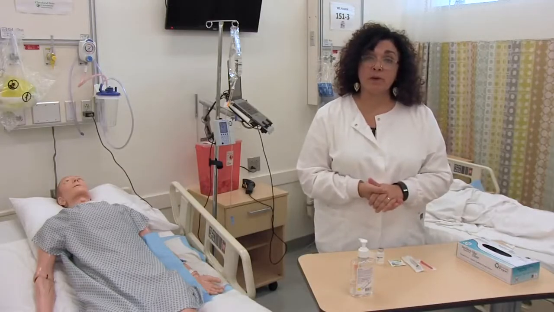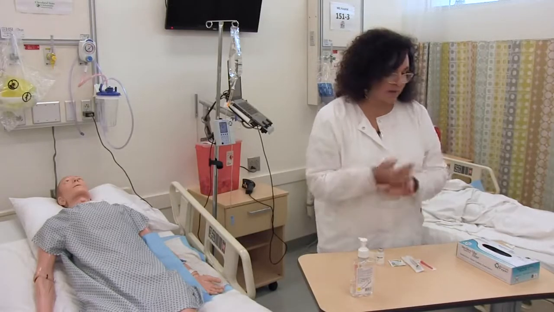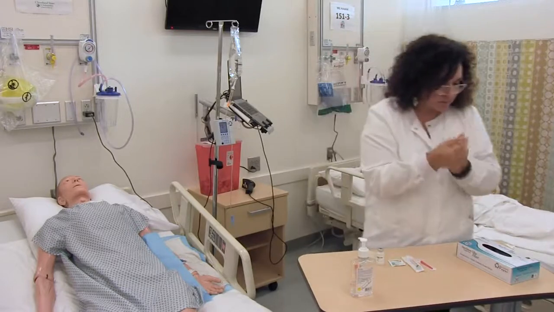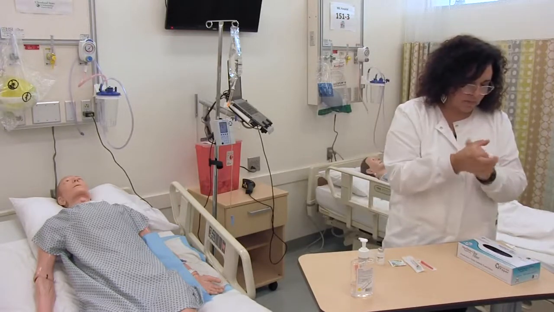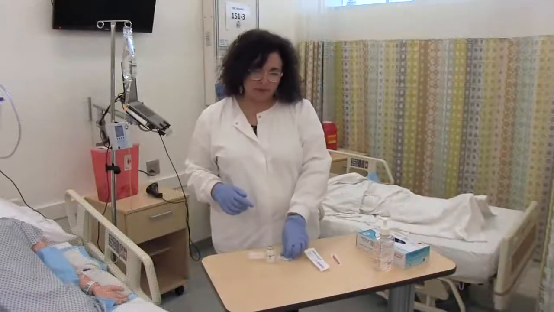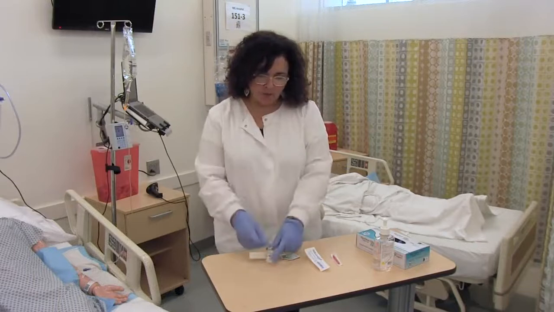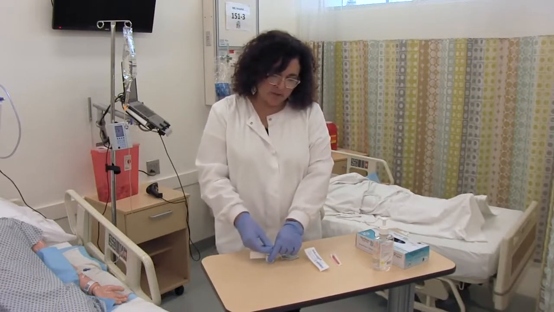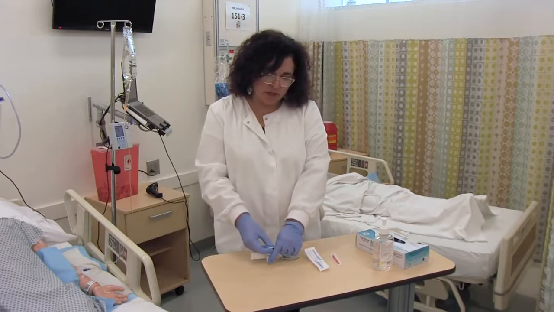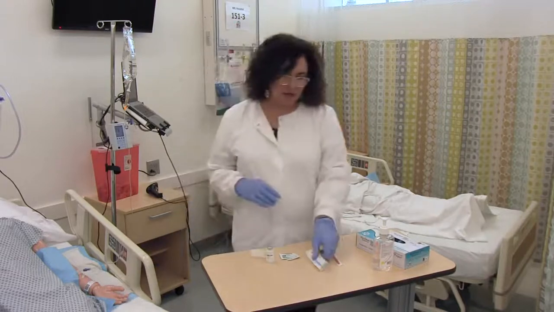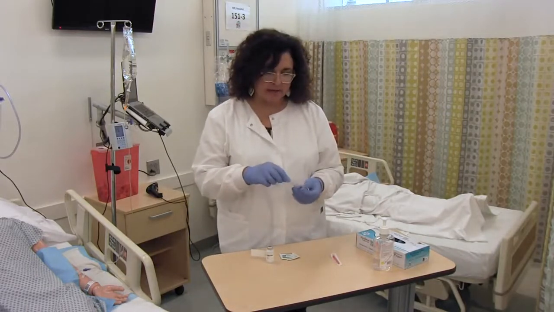So now I'm ready to prepare the medication, so I'm going to wash my hands and put on some gloves. Okay, so I'm going to begin by scrubbing the top of my vial for 15 seconds. So I am going to use a good bit of friction. Make sure I scrub that down. And while that's drying, I'm going to assemble my needle and syringe.